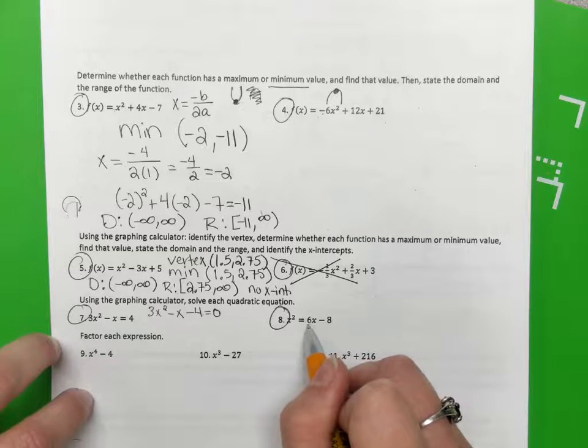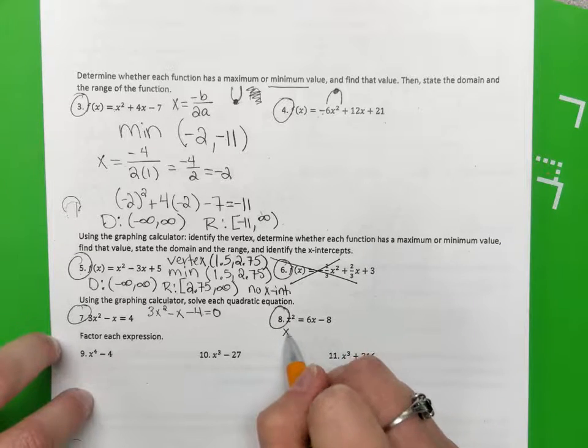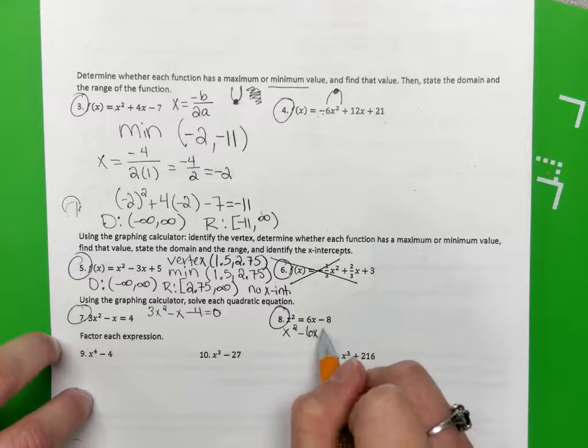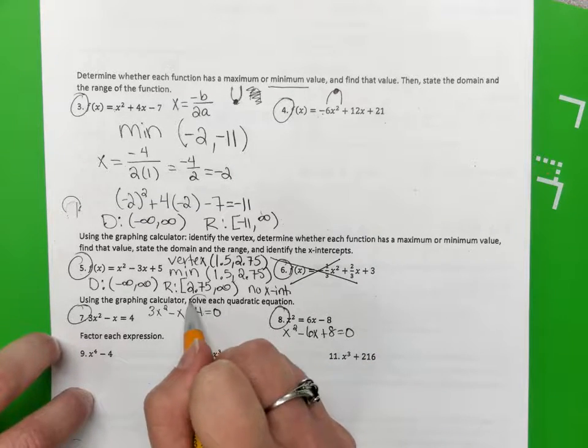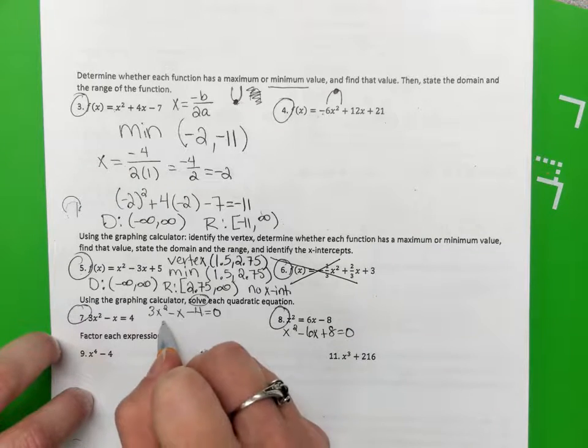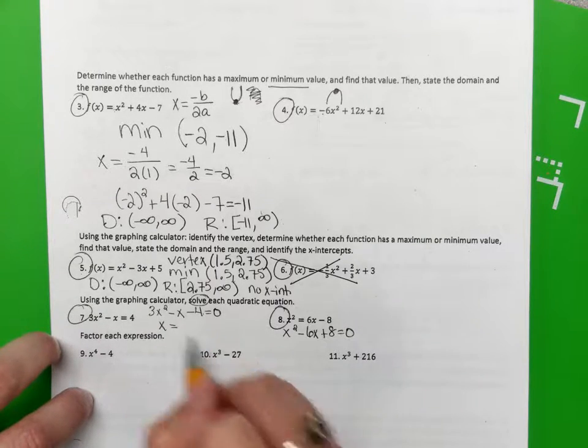All right, this one we're going to move that 6, move that 8. So that'll be a negative 6 and a positive 8. Look at what the directions say here. It says solve, right? That means I need to know what x equals for both of them.